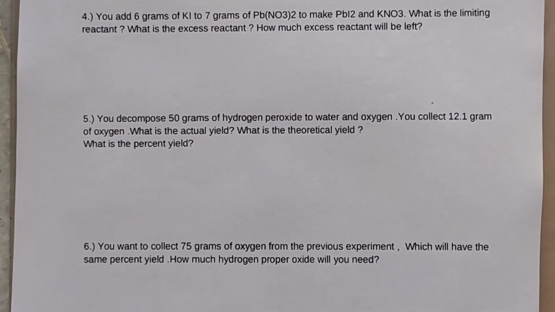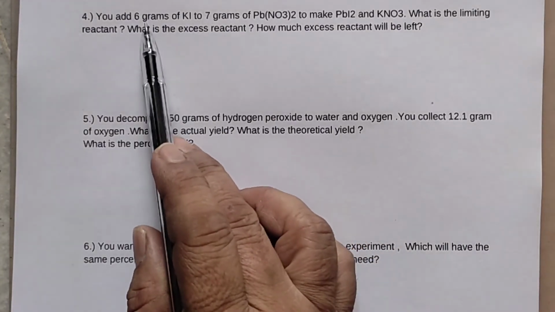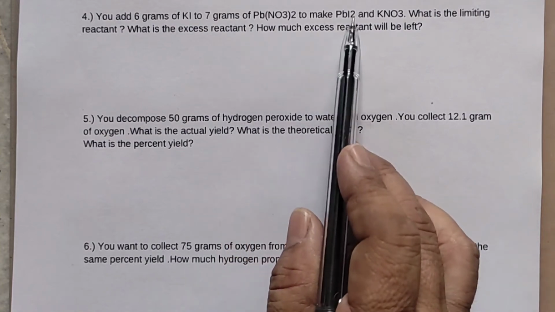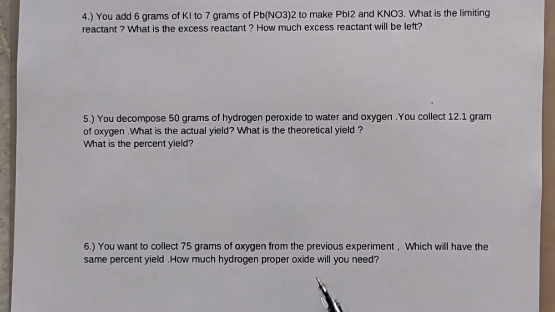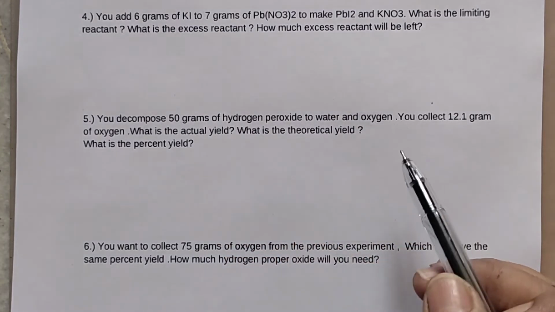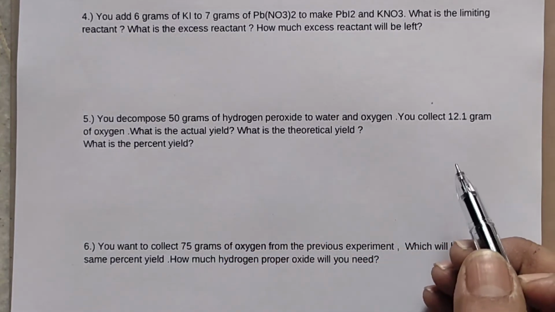Moving on to the next question. 6 grams potassium iodide reacts with 7 grams lead nitrate and 2 products are obtained. You are asked to calculate what is the excess and limiting reagent and how much is left over of the excess reagent.